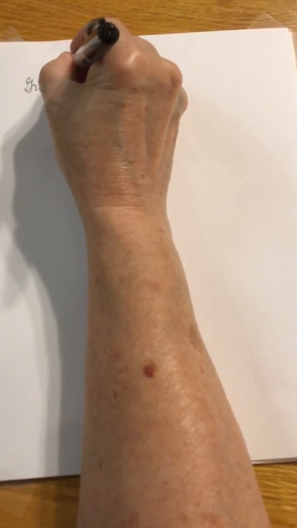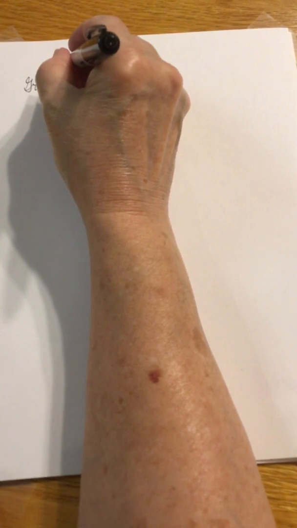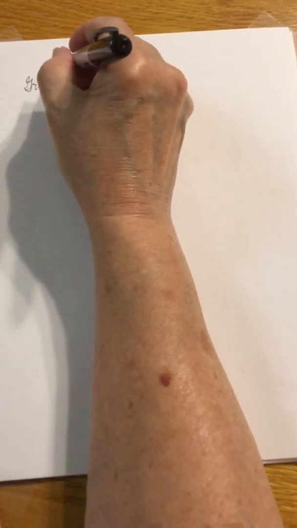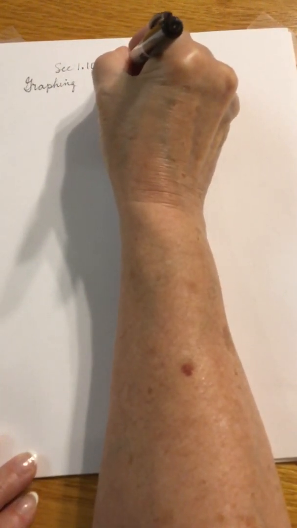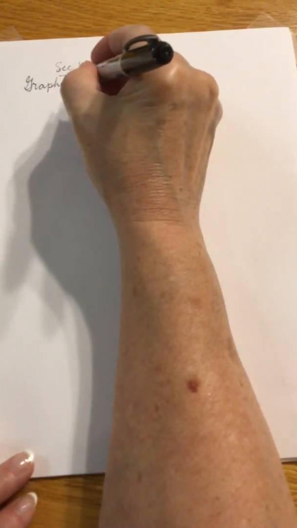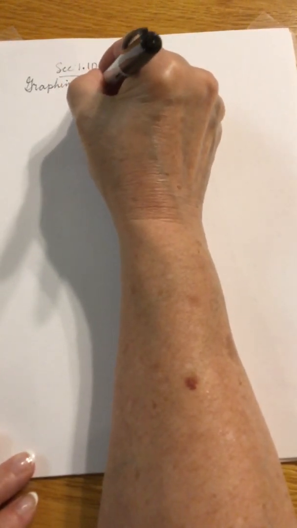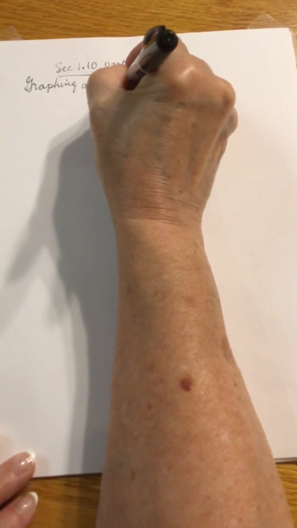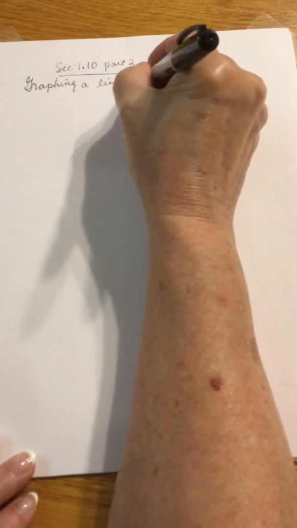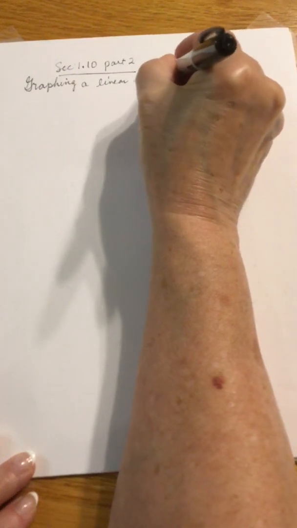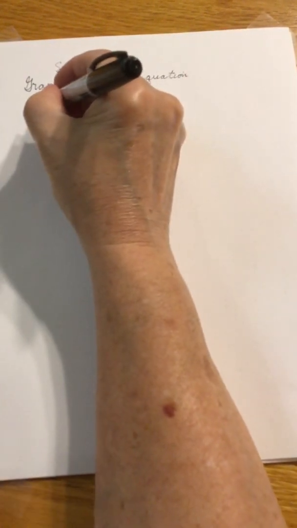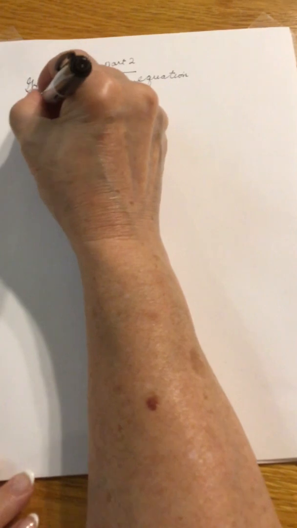This is part 2 of section 1.10, graphing a linear equation using intercepts.